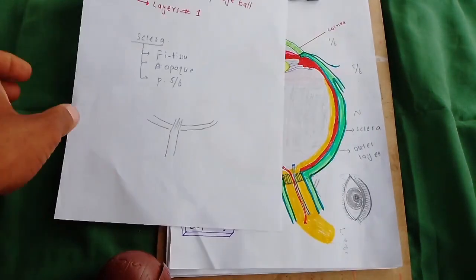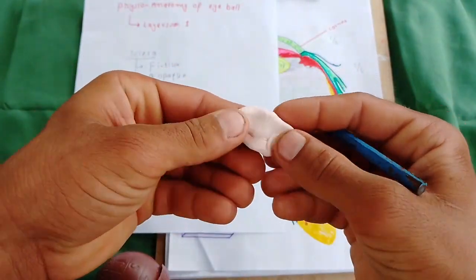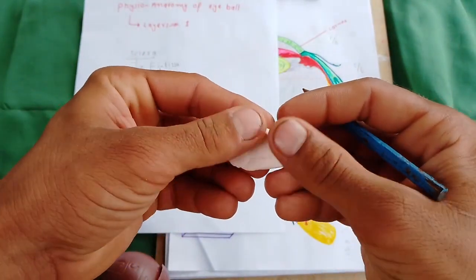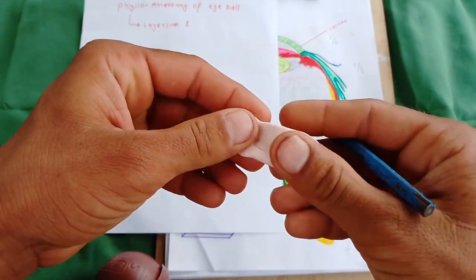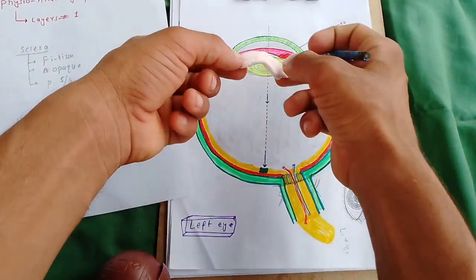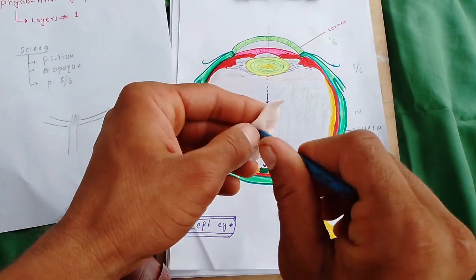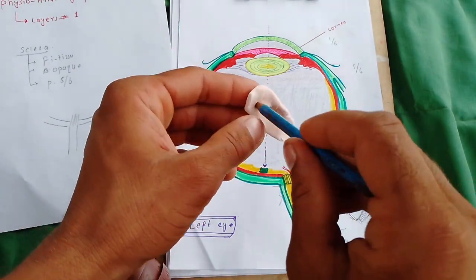So as you can see here, suppose this is the sclera, which covers all around. But this sclera is perforated by the optic nerve.